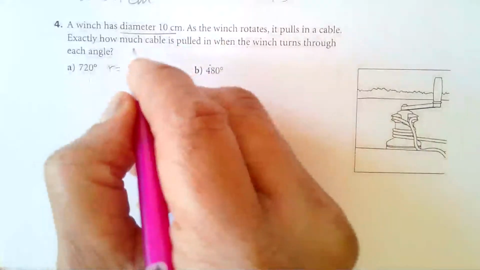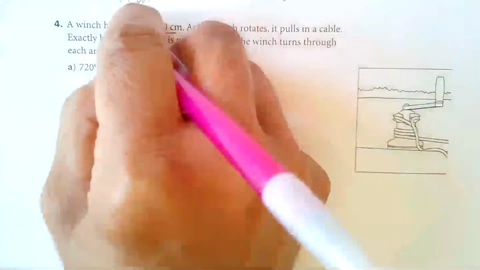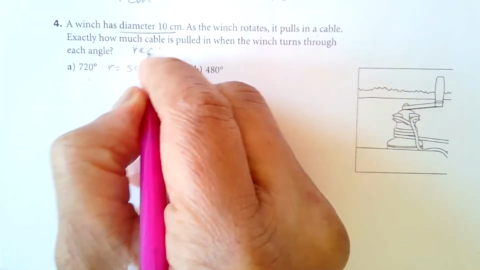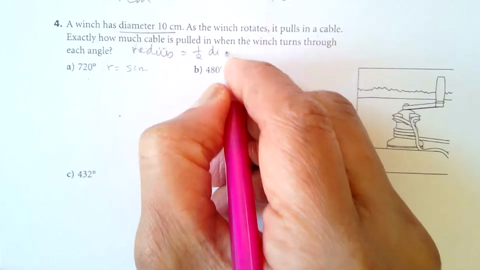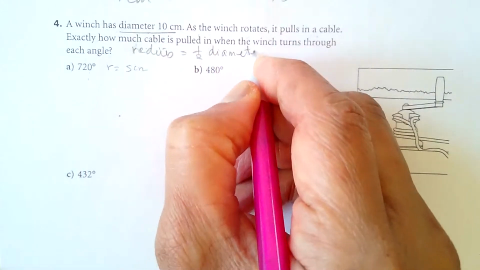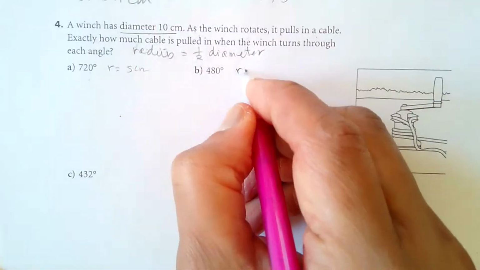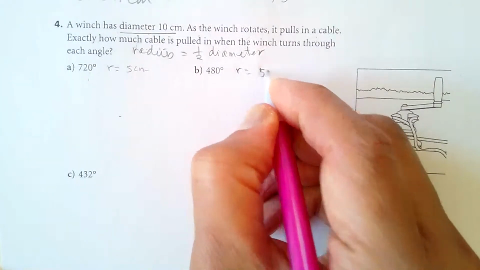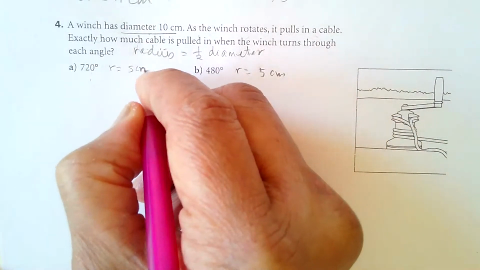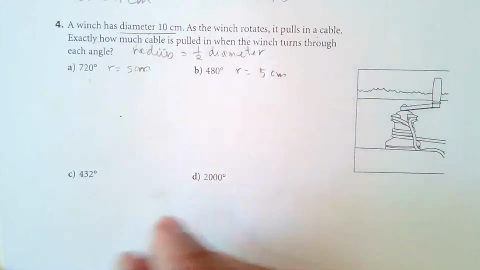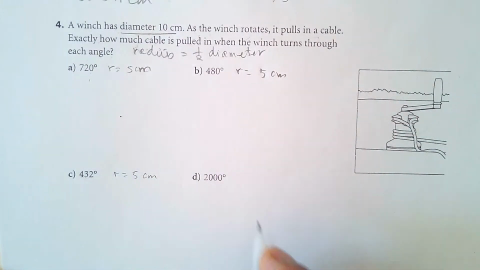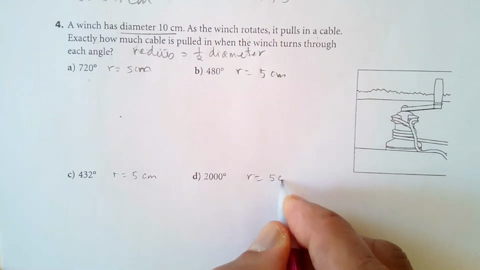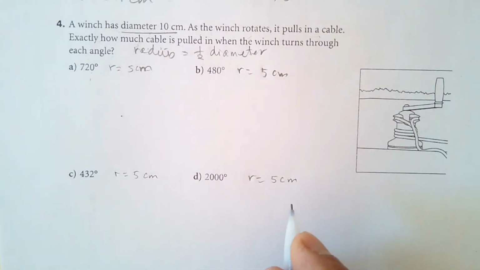Okay, so remember, the radius is equal to half of the diameter. So the radius in this case would be 5 centimeters. Radius is 5 cm.